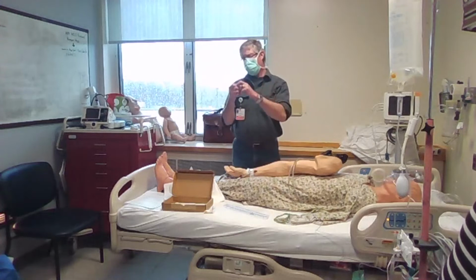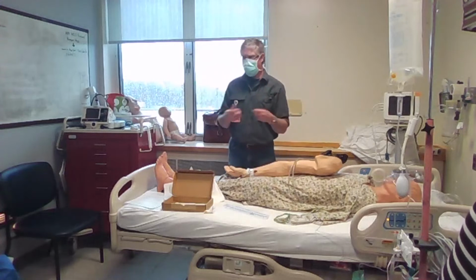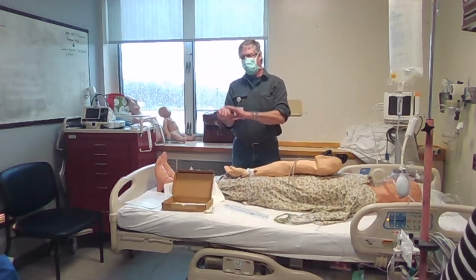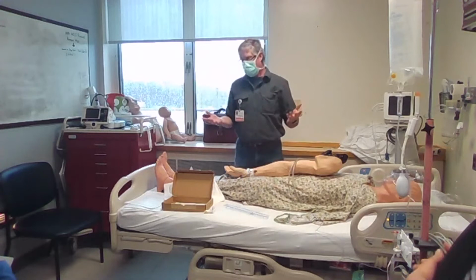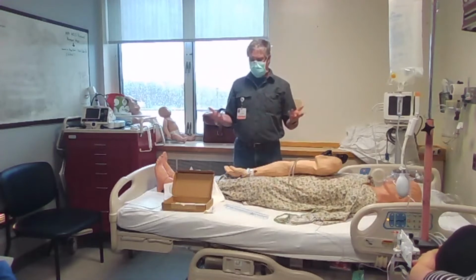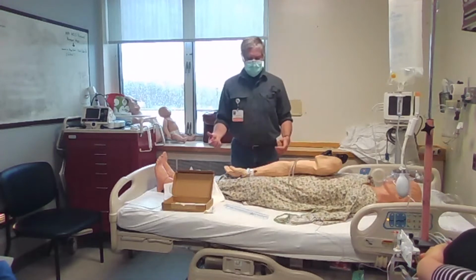So it doesn't develop a blood clot in the end of it, or the patient's wrist starts to move and it starts to constrain the blood flow into it. So those are really the big things to think about, like why is it not working? Easy things to think about.